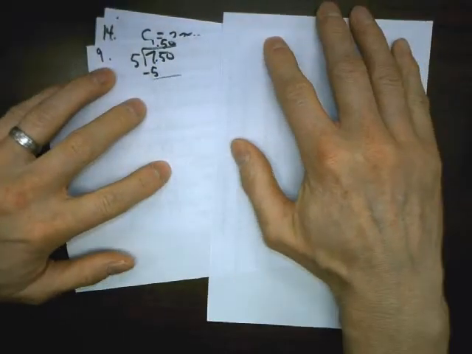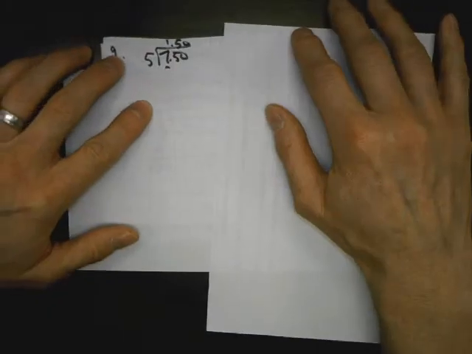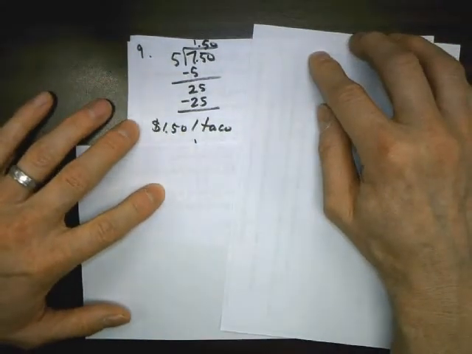All right, so number 9, it says a taco vendor sells 5 tacos for $7.50. He raises his prices by 10%. How much is each taco now? Well, what we got to do is find the unit rate, how much per each taco. So remember, it always goes money on top, right? So 750 over 5 means 750 divided by 5. When you do your division, you guys should get 1.5. That means each taco is $1.50.